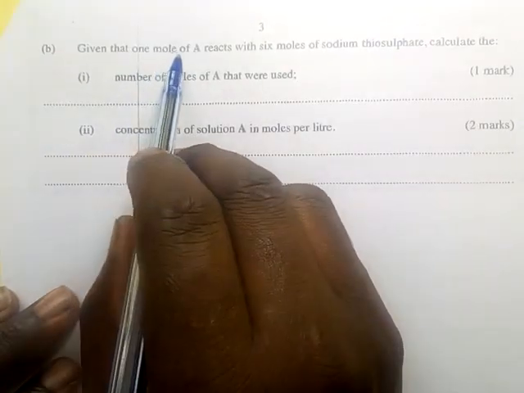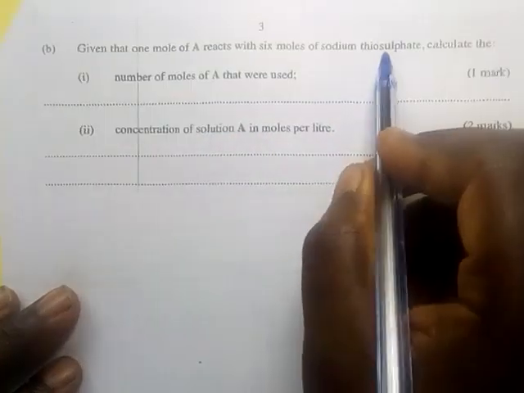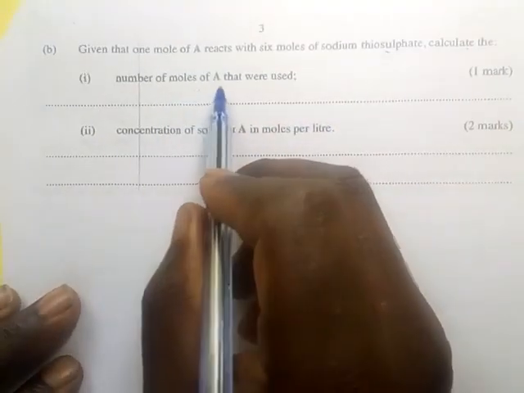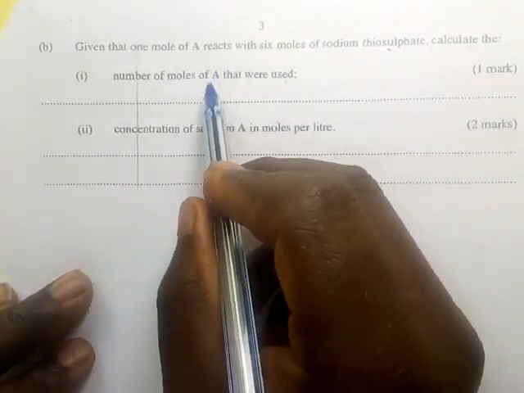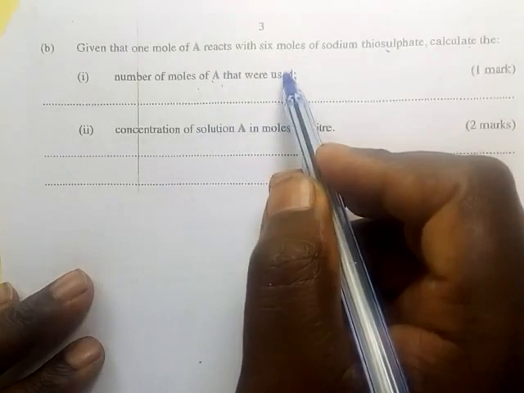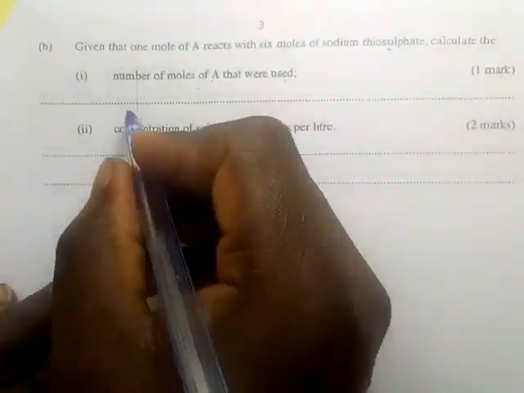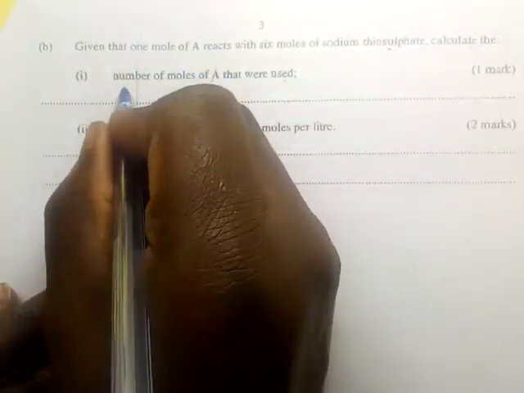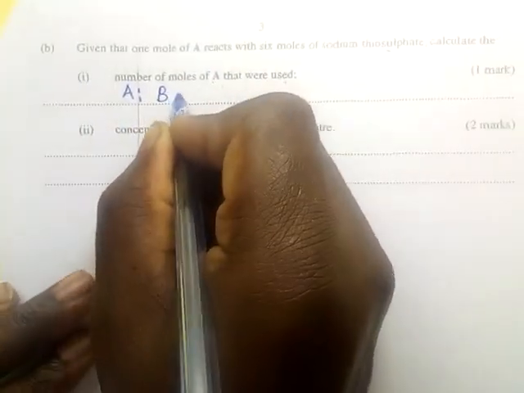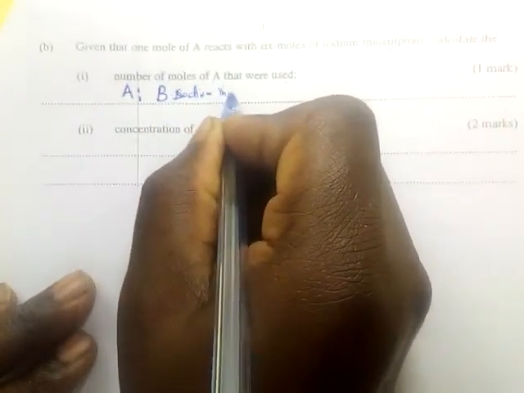Given that the mole ratio is 1 mole of A reacts with 6 moles of sodium thiosulfate, calculate the number of moles of A that were used. The only thing you need to understand is that A reacted with B and you have been given the mole ratio. Other things, you don't bother about them. The knowledge of how to use the mole ratio is what is important. Now A is reacting with B. We know B is sodium thiosulfate.